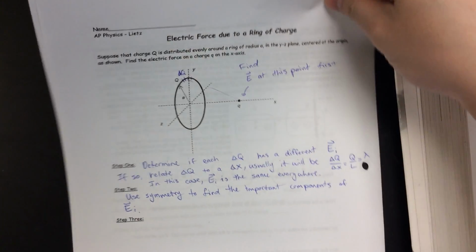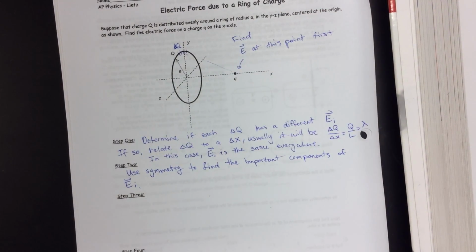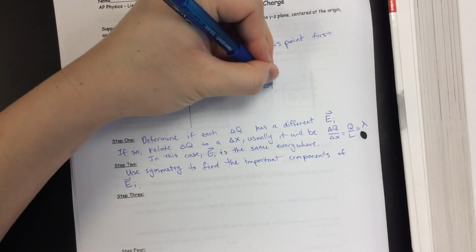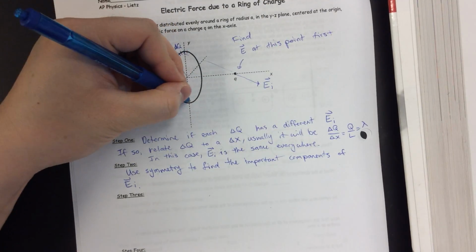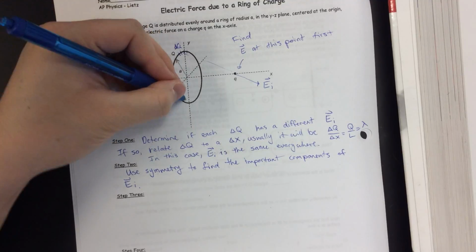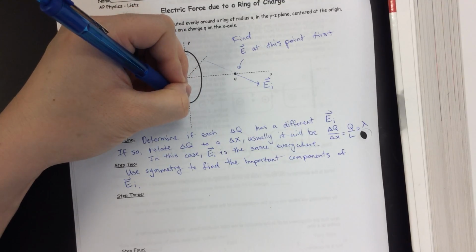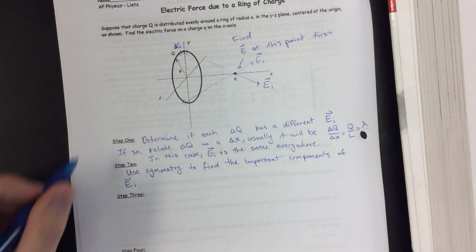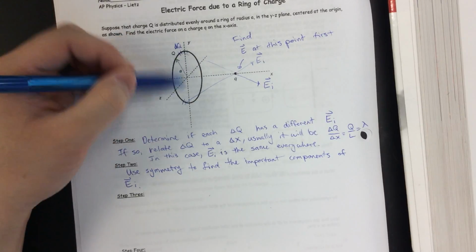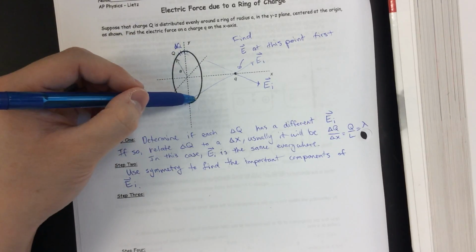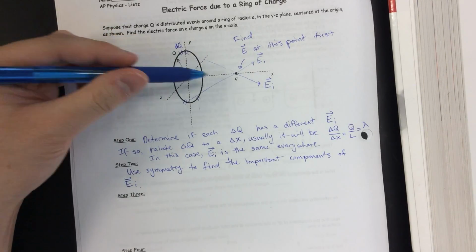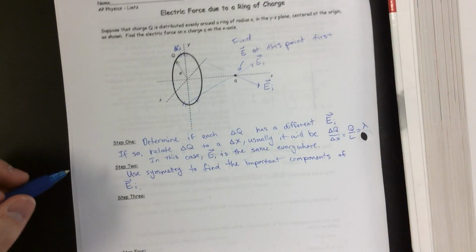In this case, when we look at the symmetry, we find that this electric field may point down at some angle, but another slice on the exact opposite side does the same thing. They will cancel in the y direction, and if you pick one from this side, it will cancel in the z direction, so the only thing left is what's coming out in the x direction.